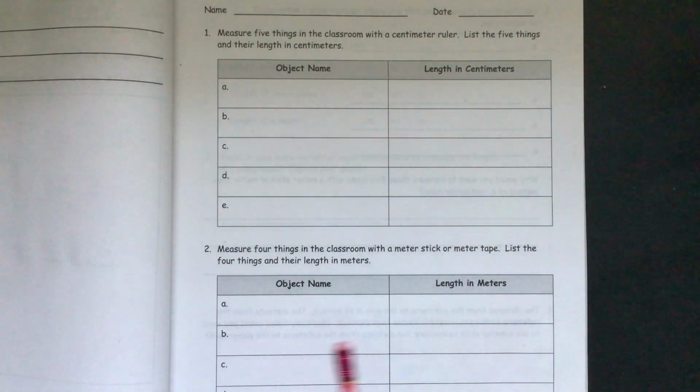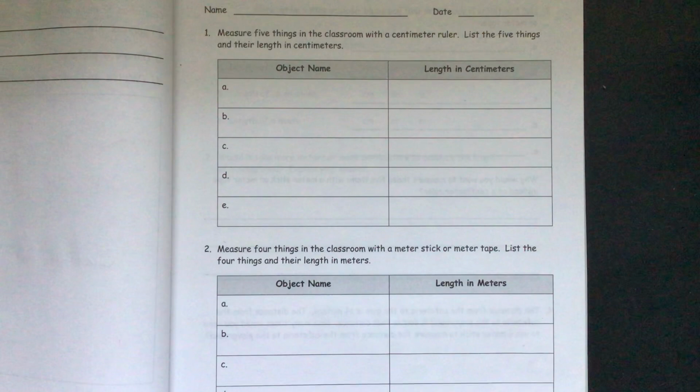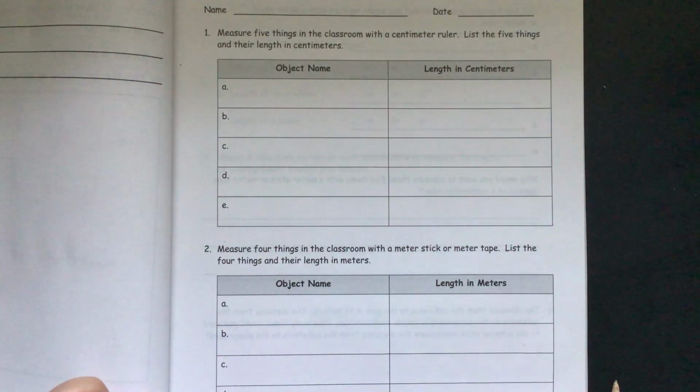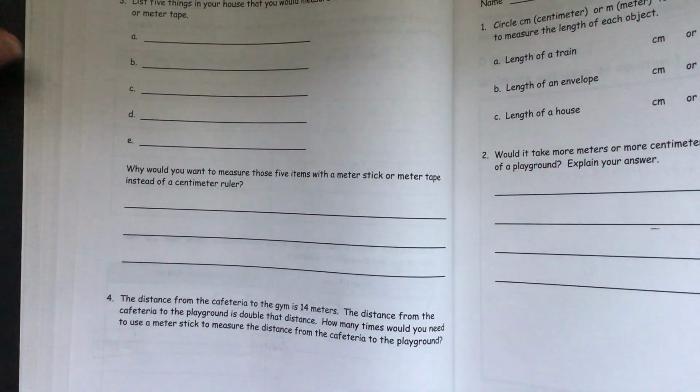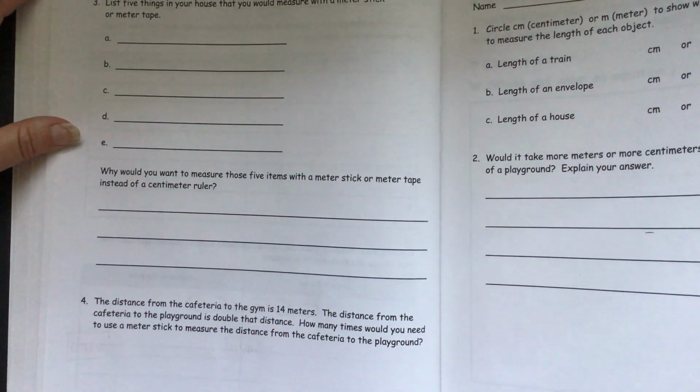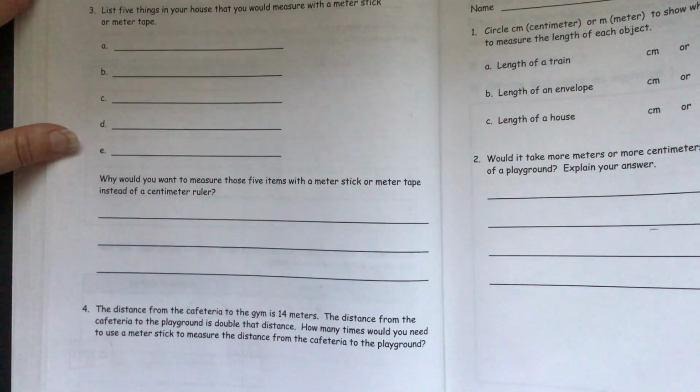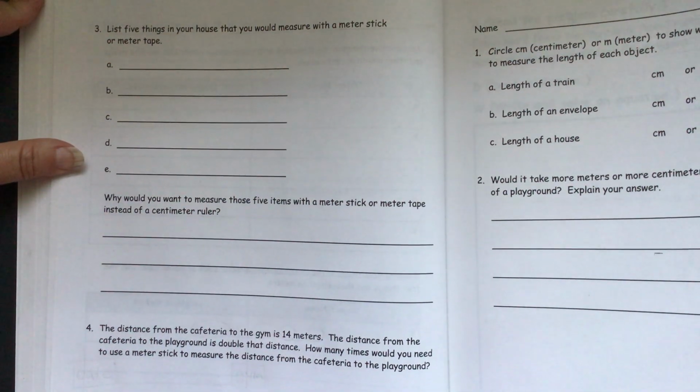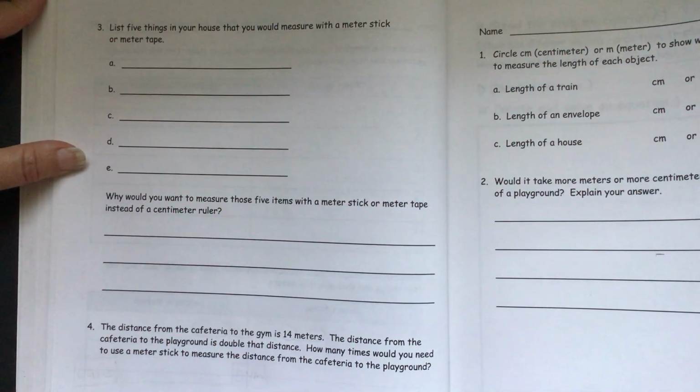Okay, so you think with your meter stick, you're going to want to measure big things. Okay, so maybe you might measure the door or the window in your classroom, maybe a table or a rug. Think of big things for meter sticks. Okay, and then you need to list 5 things in your home that you would measure with a meter stick or meter tape.